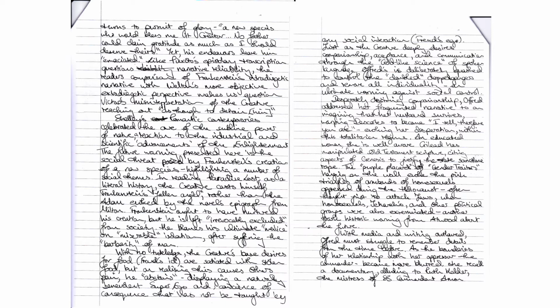Shelley's romantic contemporaries celebrated the awe of the sublime, power of nature, a reaction to the industrial and scientific advancements of the Enlightenment. The future warning presented here is the social threat posed by Frankenstein's creation of a new species, highlighting a number of social themes.